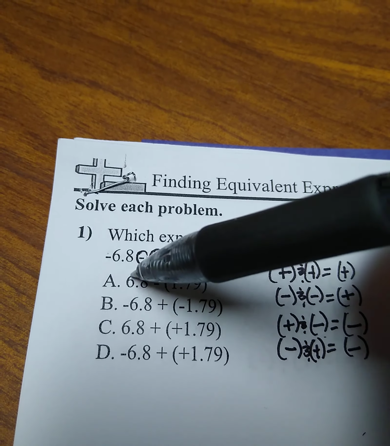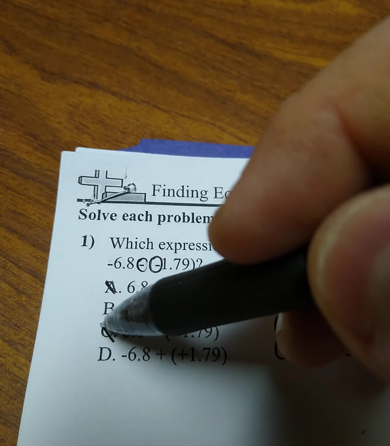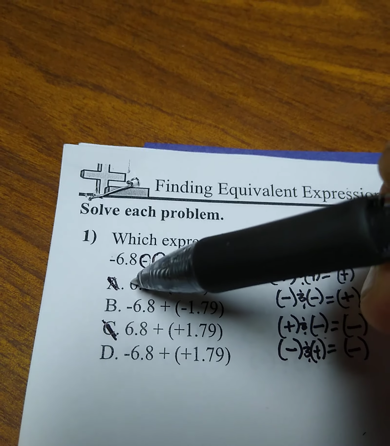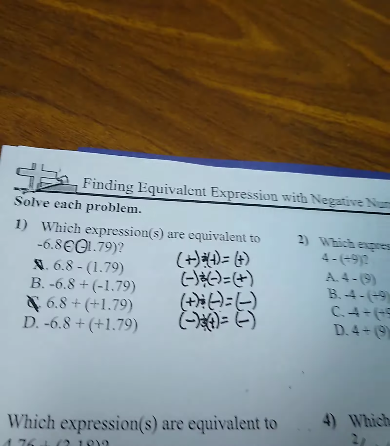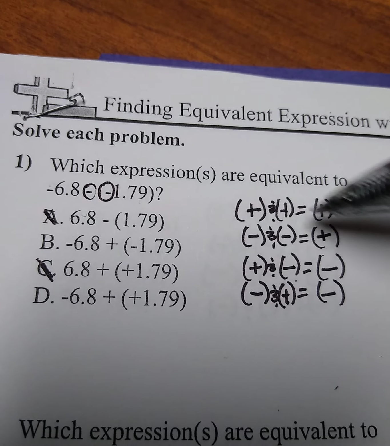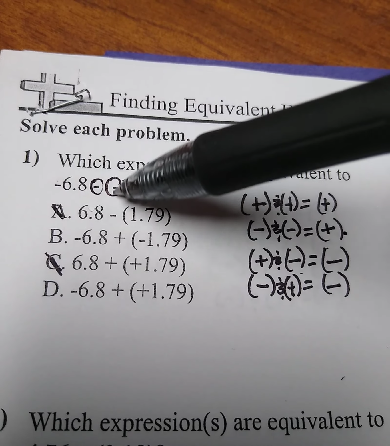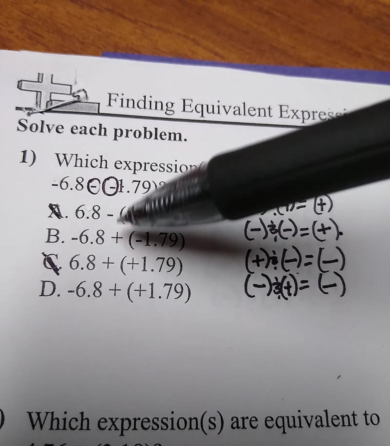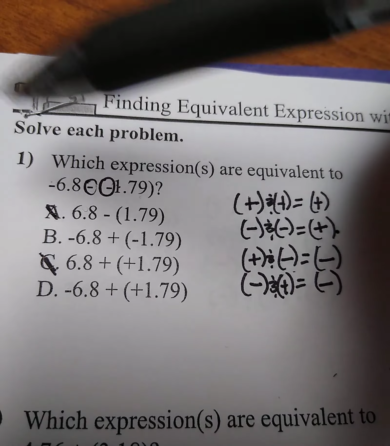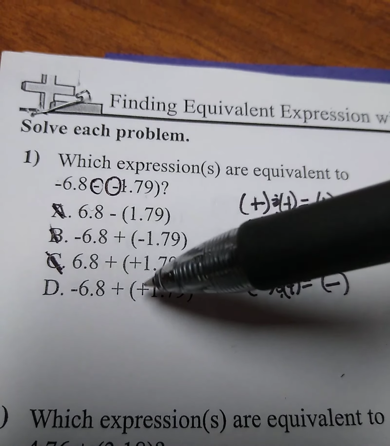So, negative 6.8. Right away, we can already cross out A and C, because these are not negative. That makes our job even easier. Now we know a negative and a negative right here equals a positive. So negative 6.8 plus negative 1.79 would make a negative, so it is not B.